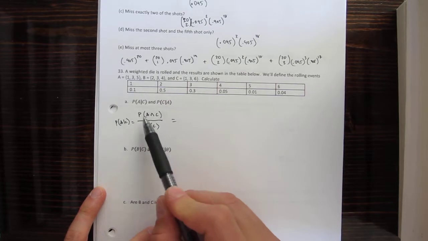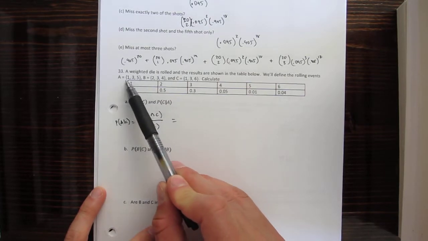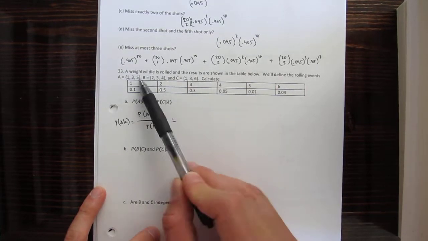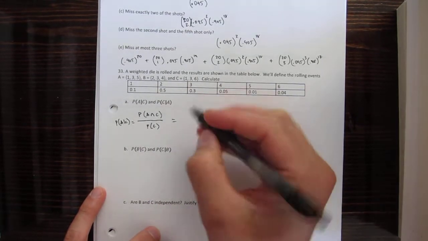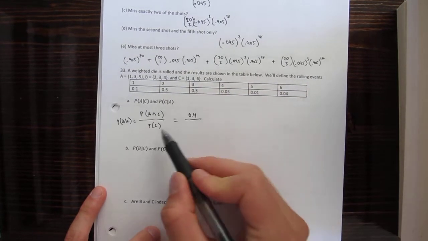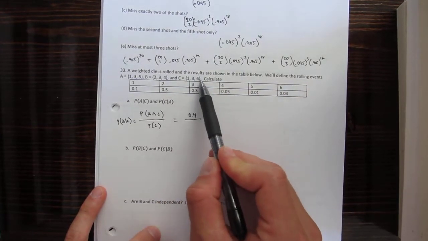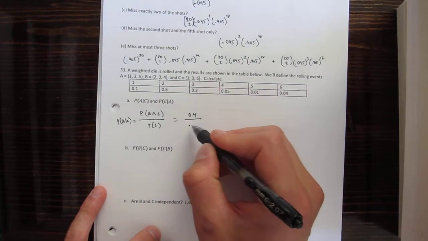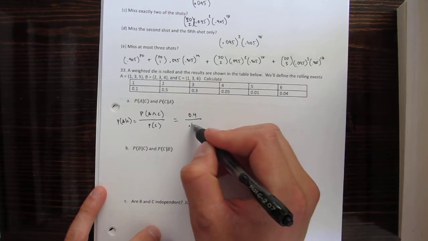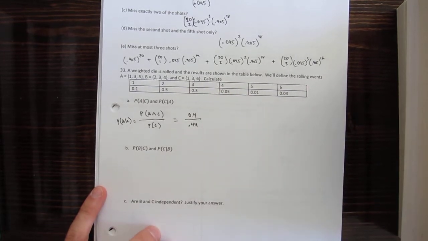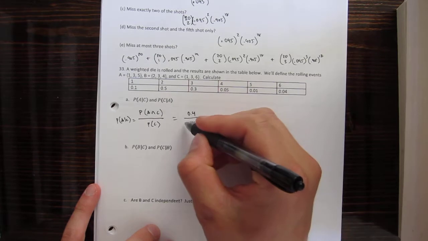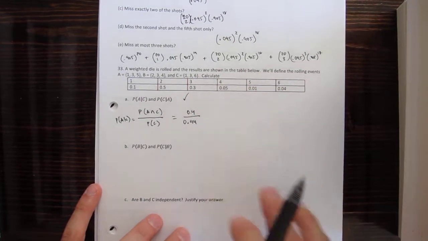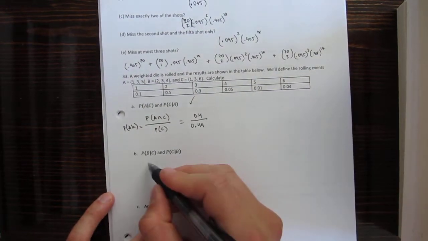So A and C, well, the things they have in common are 1 and 3. So the probability of getting a 1 or a 3 is 0.1 plus 0.3. That would be 0.4. Probability of getting C is if you get a 1, a 3, a 6. So that's 0.1 plus 0.3 plus 0.04. That's 0.44. So whatever that quotient is, that's the probability of A given C. And you can do the same thing for the probability of C given A. We'll look at this one as well.